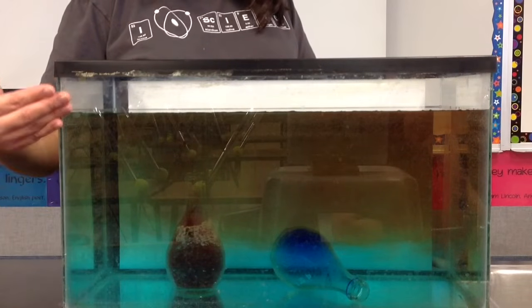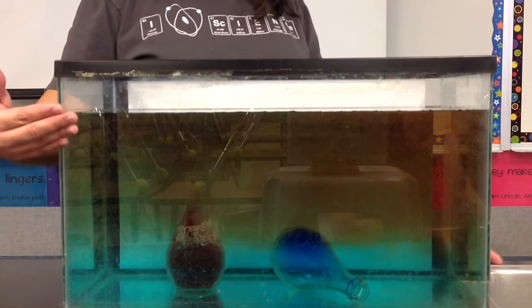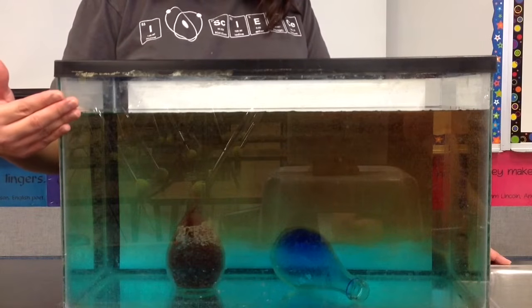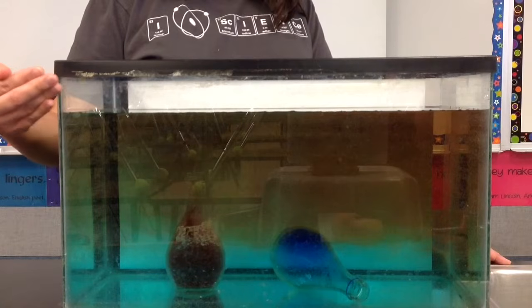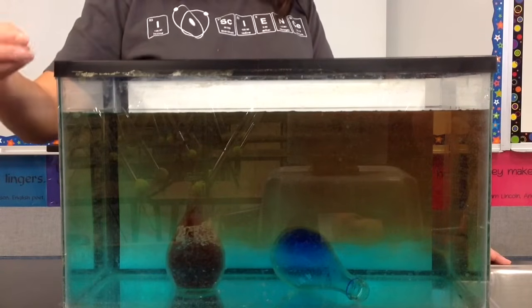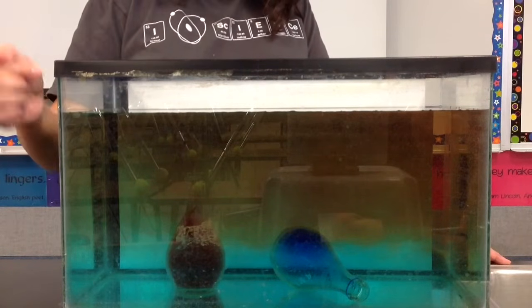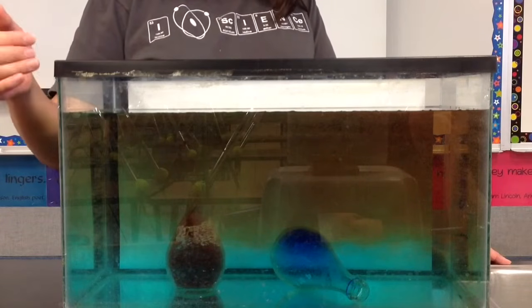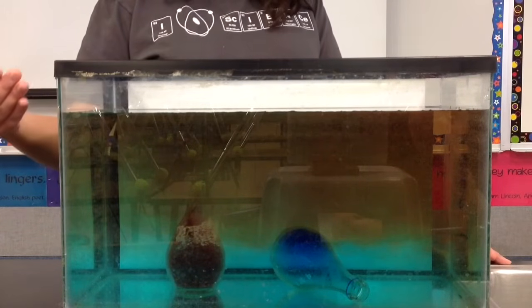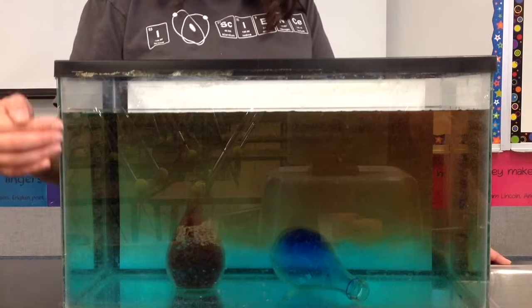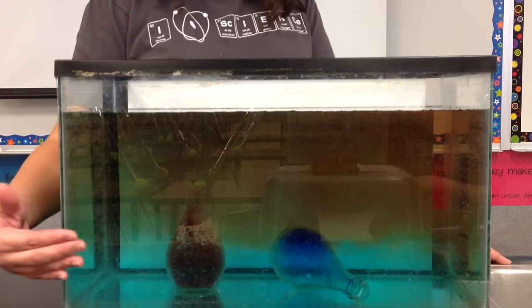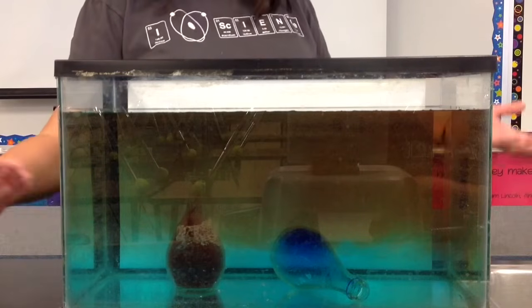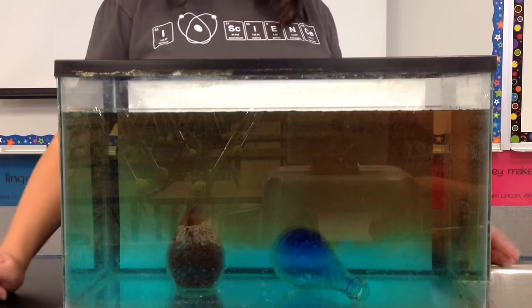The warm red liquid has cooled down, causing it to be more dense, and it is starting to sink. The cooler blue liquid that was more dense has warmed up, and it is starting to rise.